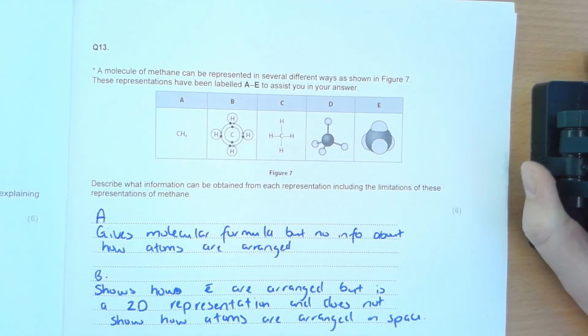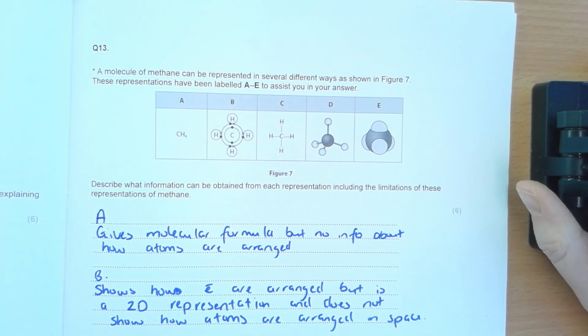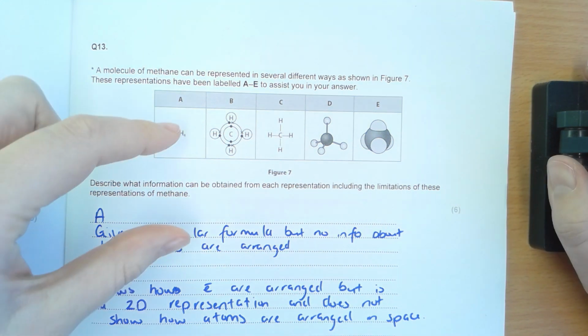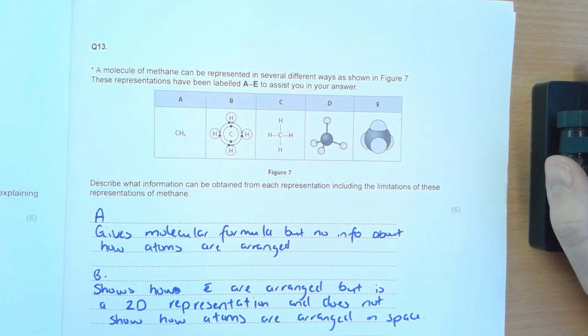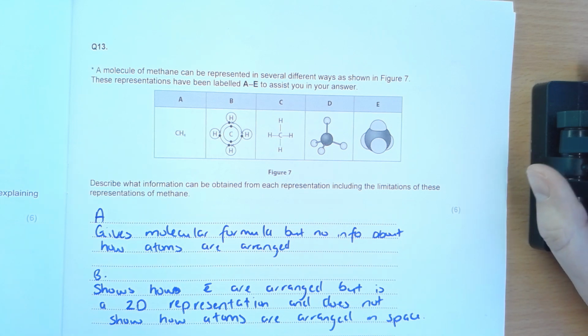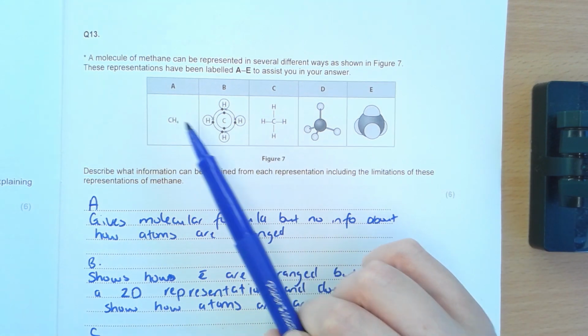The next question was a bit odd. I remember this came up, was it 2 years ago? And we weren't expecting this as a 6 marker. This is only a tiny little bit in your booklet about bonding models. But even though it wasn't expected, it's actually quite easy, and there's so much on the mark scheme that you can say. You just need to look at these different models.